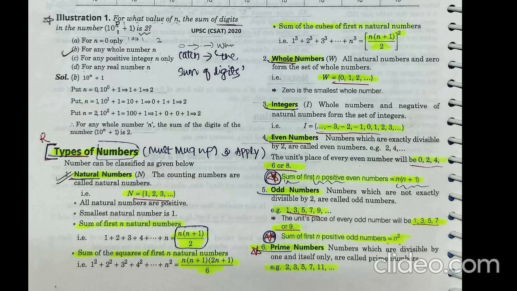Now the sum of the cubes of the first n natural numbers, that is 1 cube plus 2 cube plus 3 cube up to n cube, is n multiplied by n plus 1 divided by 2, whole square, right?